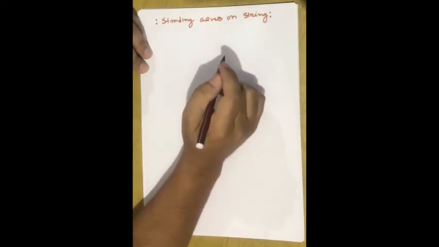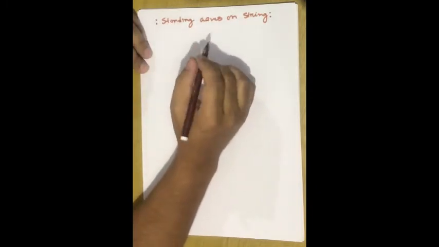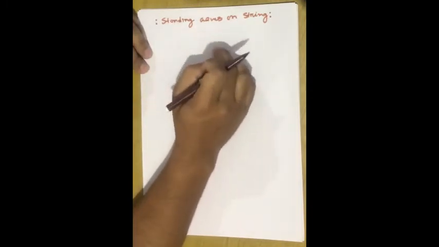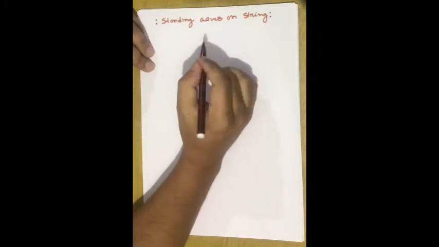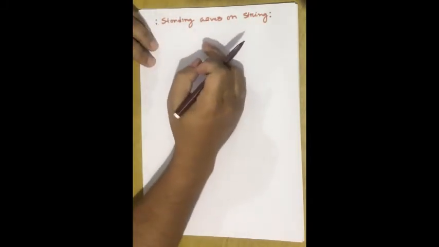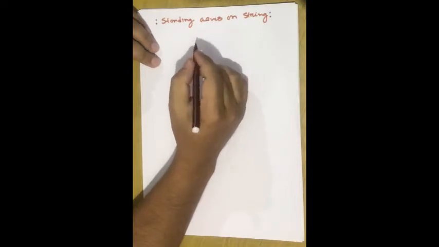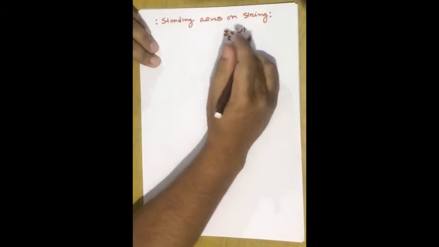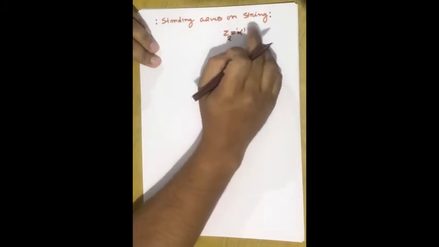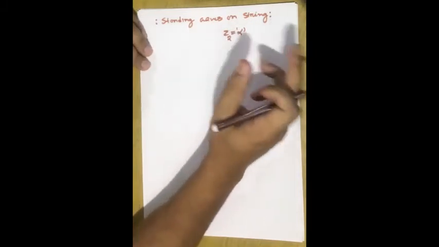In the last part of the video, I told you that standing waves are formed when the incident wave and the reflected wave superimpose, having a phase difference of pi or 180 degrees between them. In order to form the standing wave, both ends of the string should be tightly fixed. That means when z1 is equal to infinity and z2 is equal to infinity, only then can we have the formation of standing wave, as I discussed in the last class.